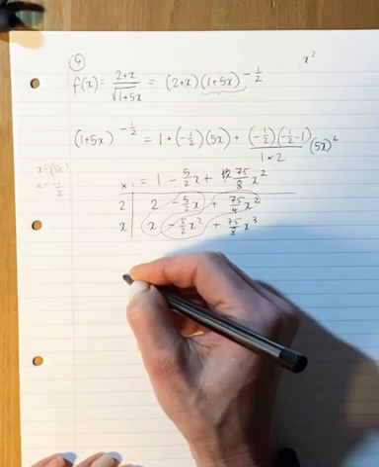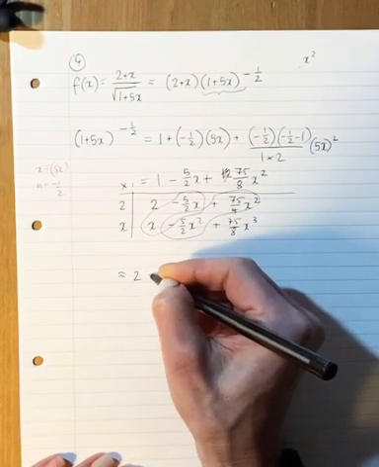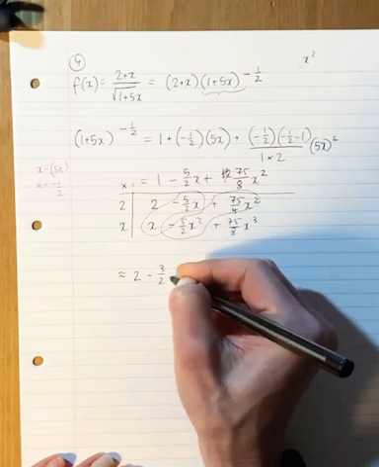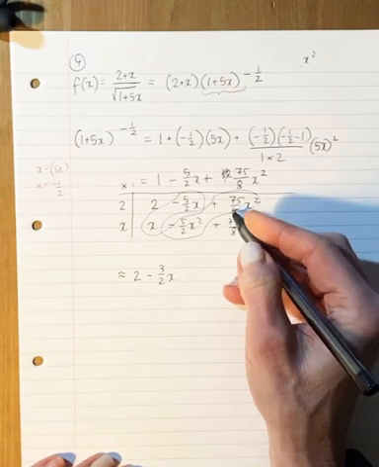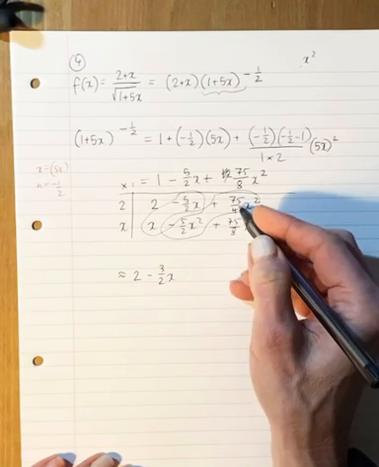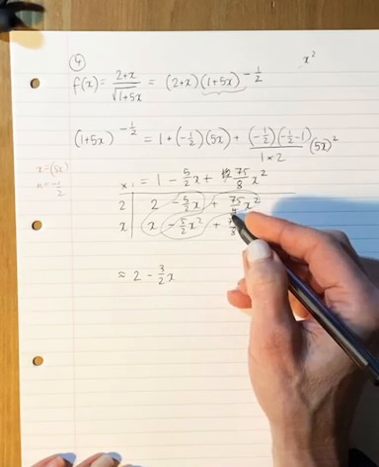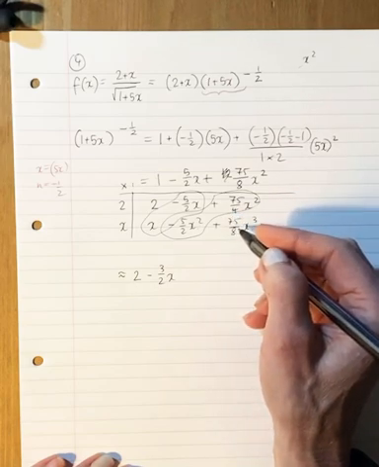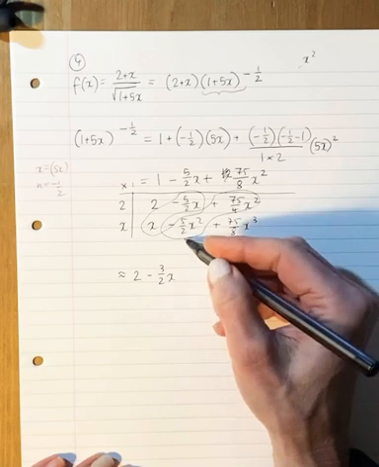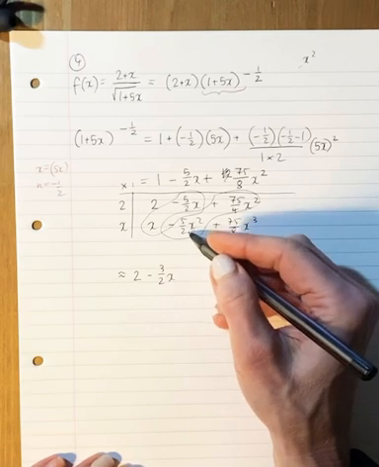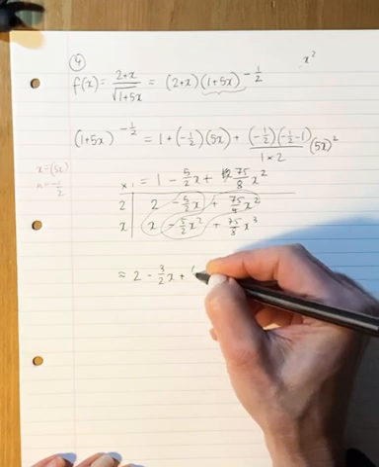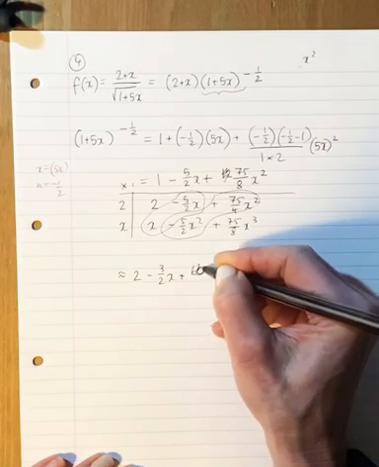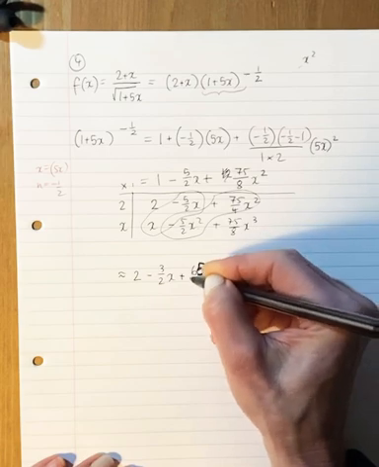So my expansion is going to be 2, and then 1 and minus 5 over 2 is minus 3 over 2 x, and this here is going to be 75 over 4 minus 10 over 4, so it's 65 over 4.